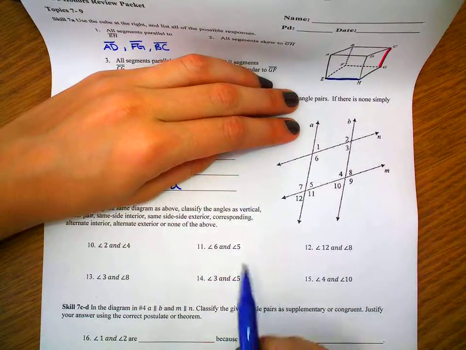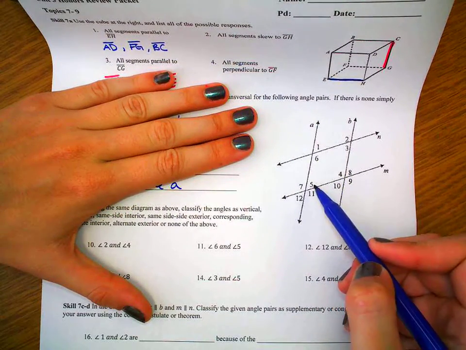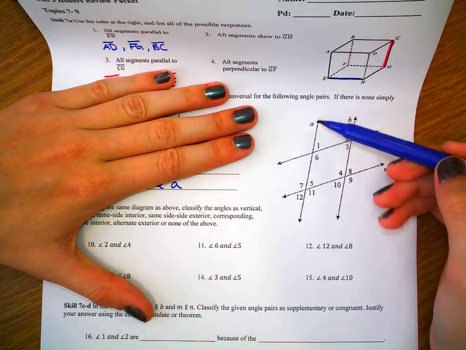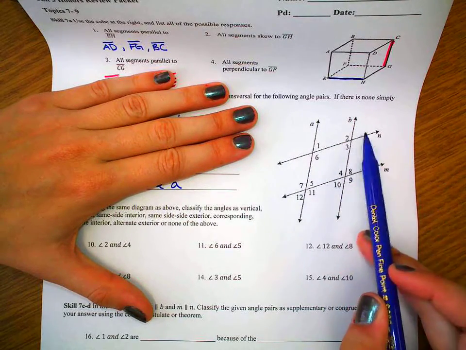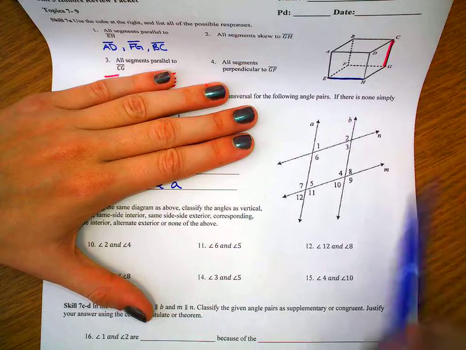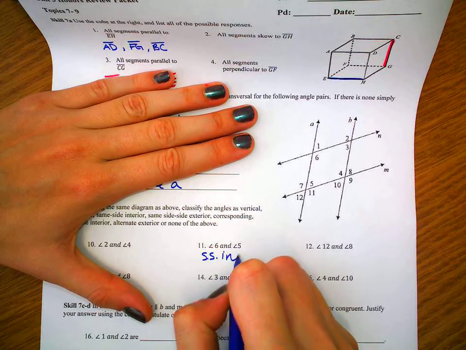So number 11 has angle 6 and angle 5. Angle 6 and angle 5, these are on the same side of their relevant transversal, and they're on the inside of my two coplanar lines. So number 11 would be same side interior.